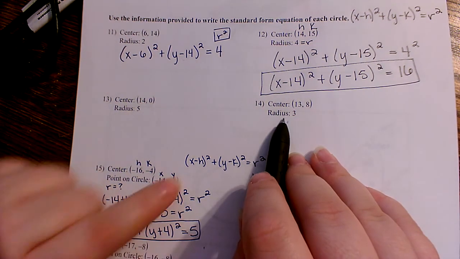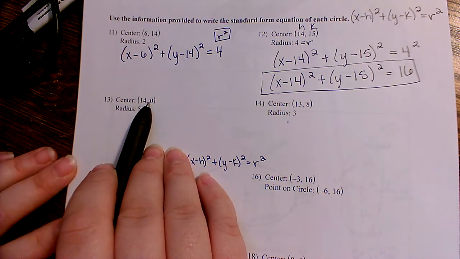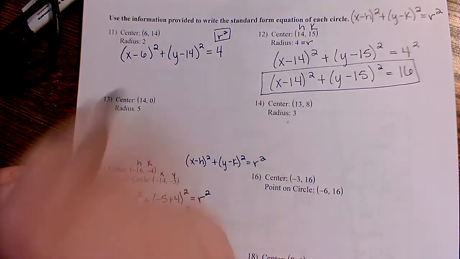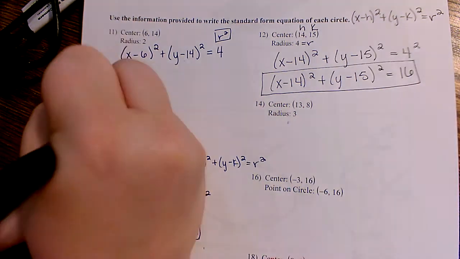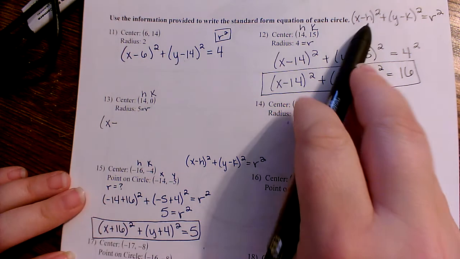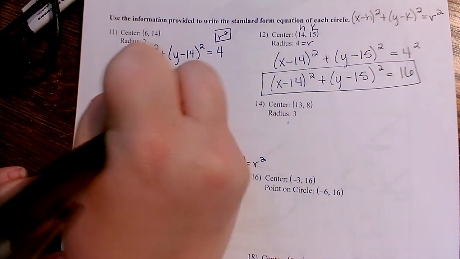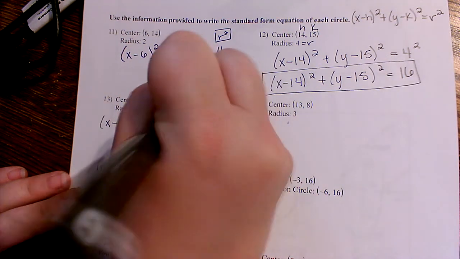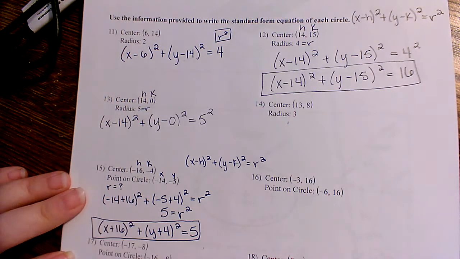So if we look at this next example, actually let's do this one. If we have 14 and 0, and then we have our radius is 5. So we're going to use the same equation here. Our h is 14, k is 0, and 5 is r. So if we plug it straight in how we see it, we have (x minus h) is 14 squared plus (y minus k), which is 0, squared equals r squared. So r is 5 squared.